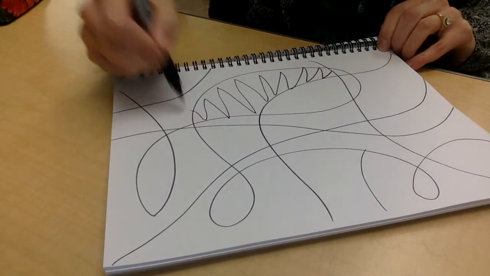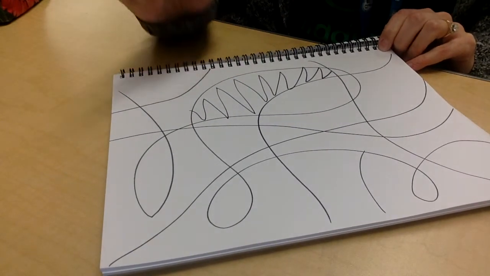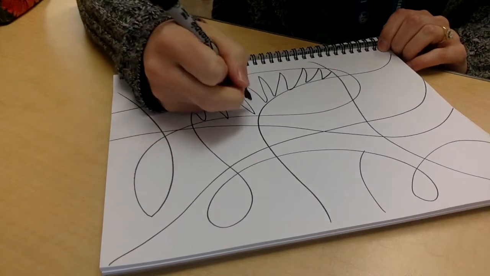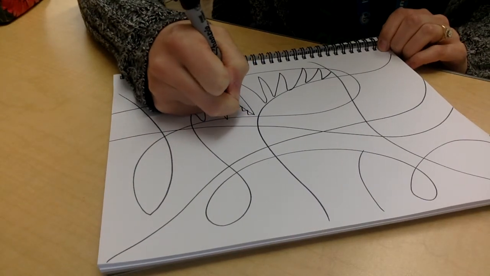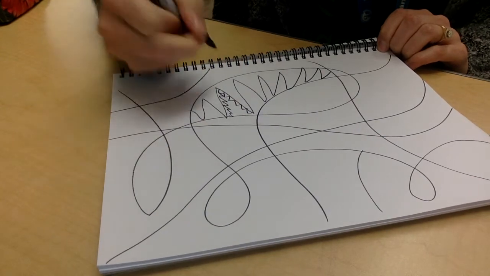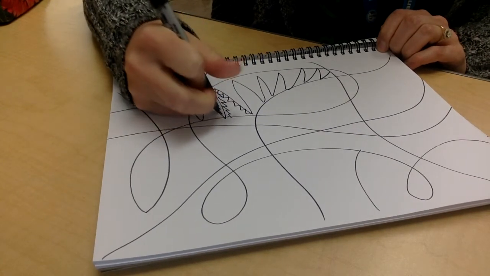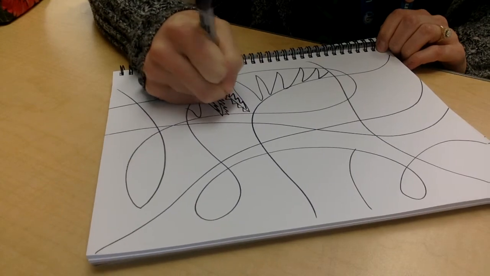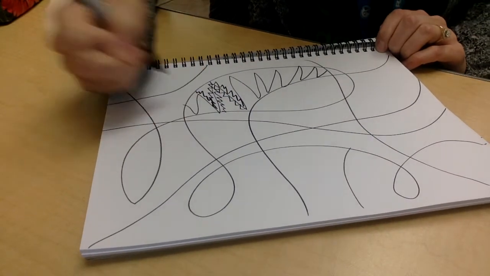What I like to do when I zentangle is make larger patterns first, and then sometimes I even like to go as far as adding smaller patterns into the larger patterns and just keep repeating. So practice using your different lines, practice using your different patterns, and have fun with your zentangles.